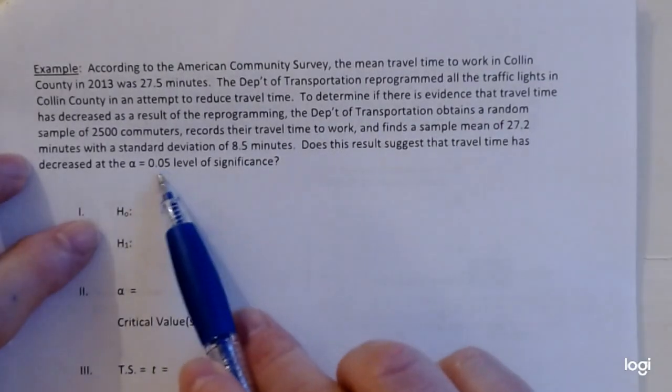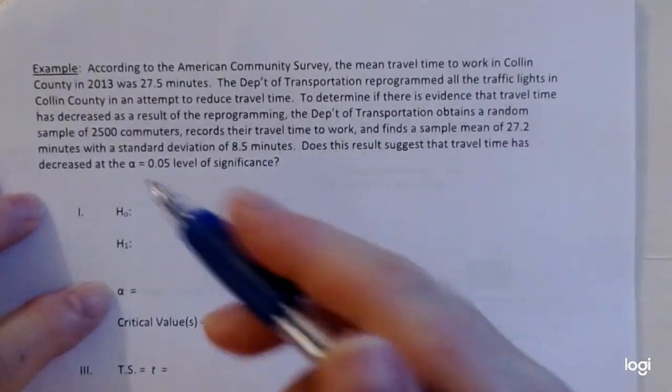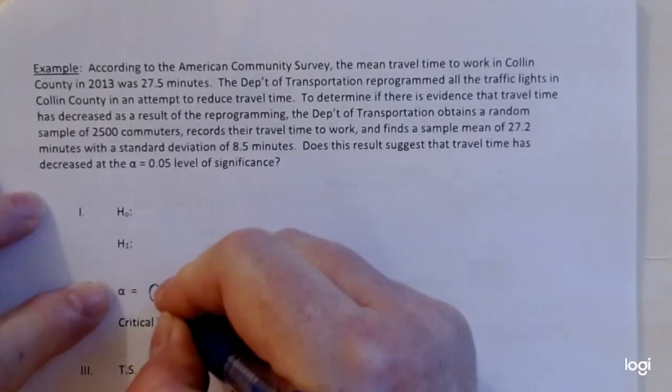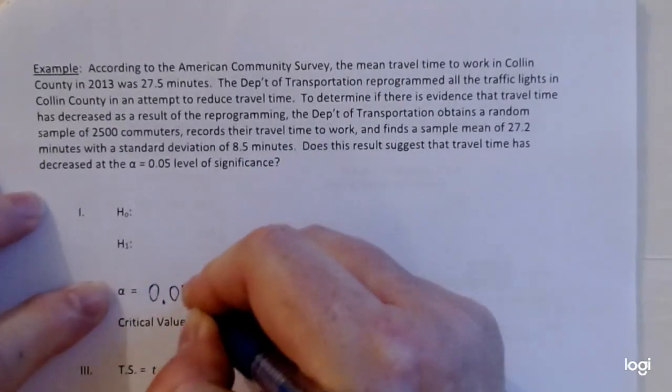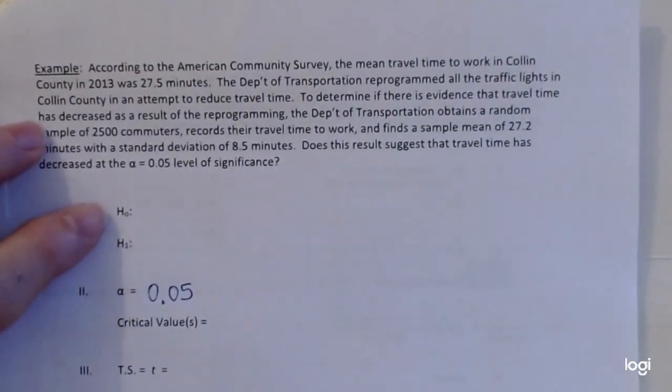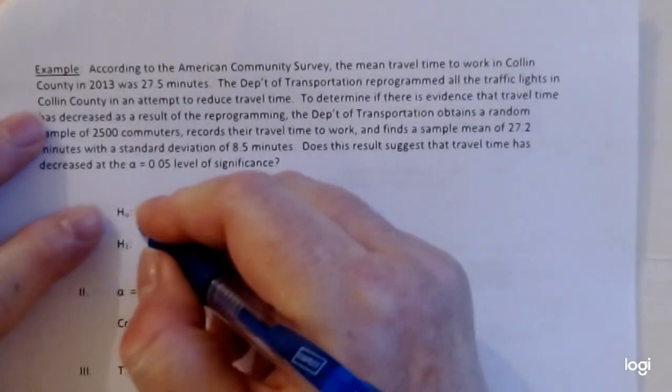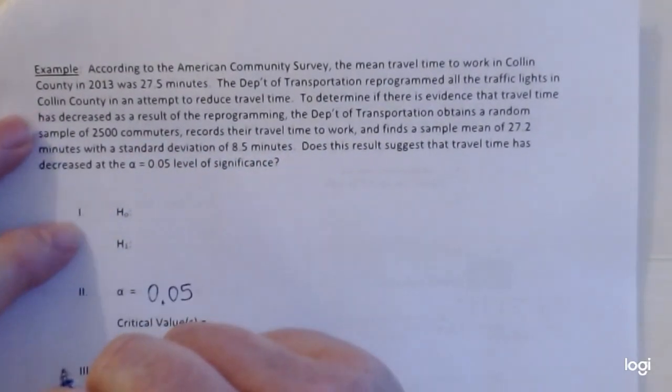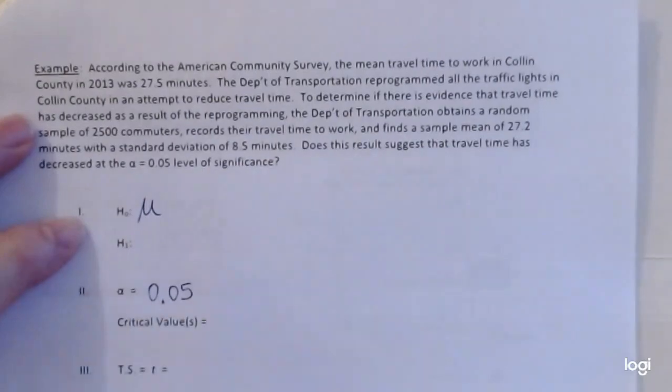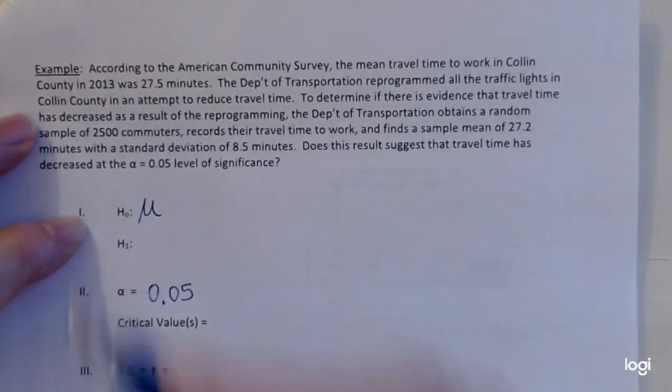So alpha is given in the problem, so we're going to write that down before anything else because it's just right there and we don't have to do anything for it. Remember, this is a test for a mean, and so we're going to be talking about mu.